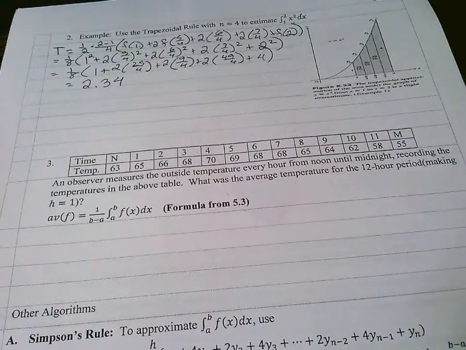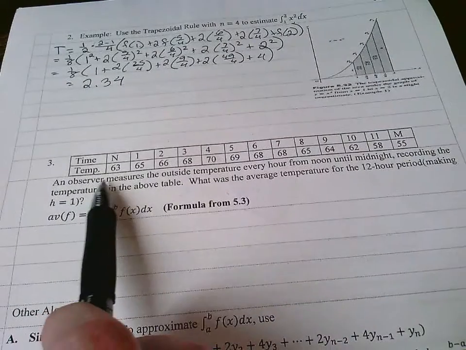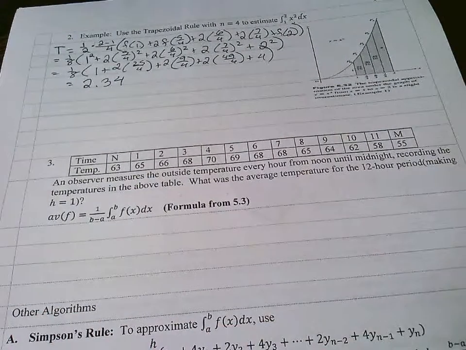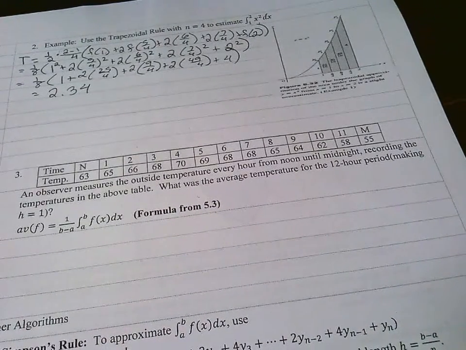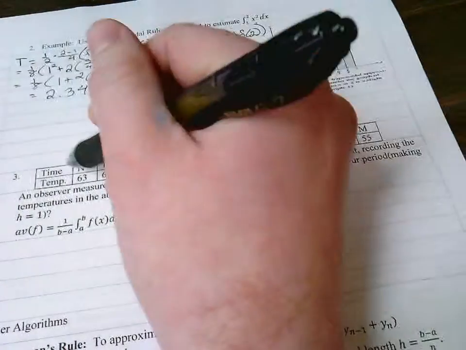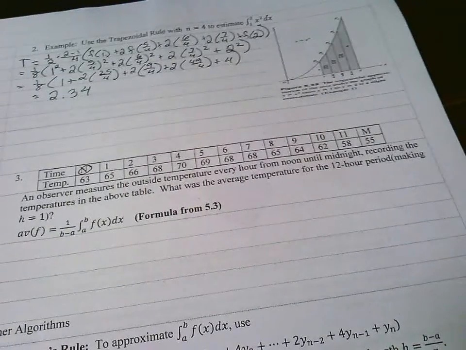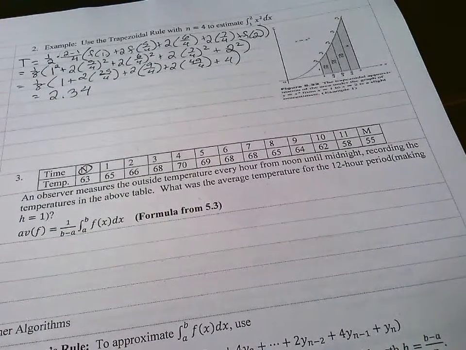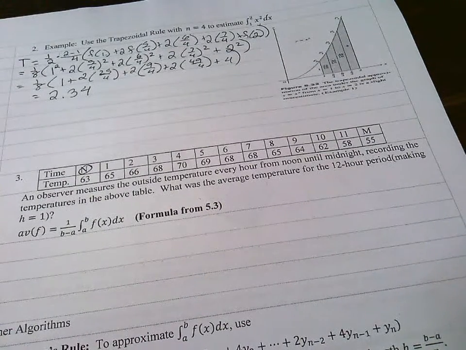Okay, let's do another example. Tables are actually easier because you get the y value right here. An observer measures the outside temperature every hour from noon until midnight. So this is noon, and we're going to make that 0. Recorded temperatures are in the above table. What was the average temperature for the 12-hour period? Okay, so we're going to make h equal to 1.